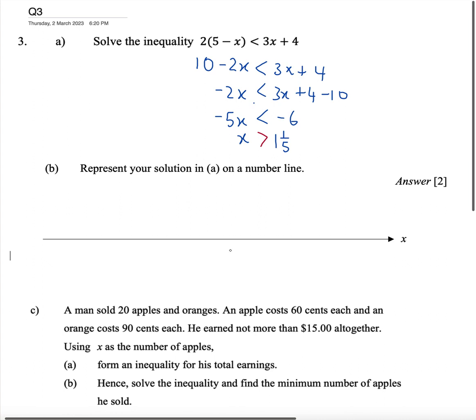Now we need to represent it on a number line. So the number line is an x-axis and it must be equally spaced out. So starting at 0, 1, 2, 3, 4.